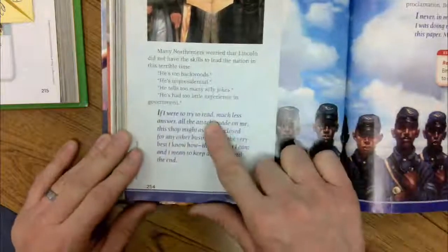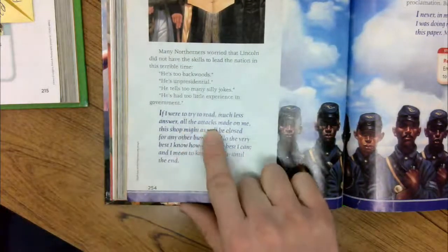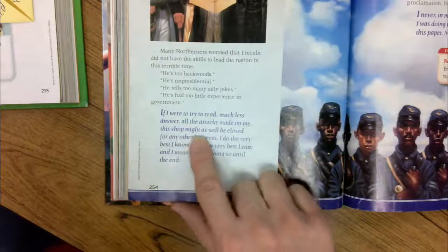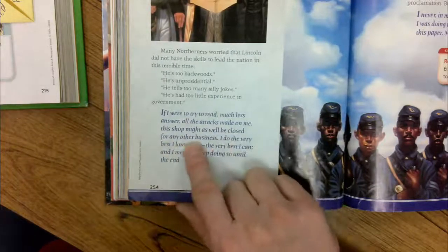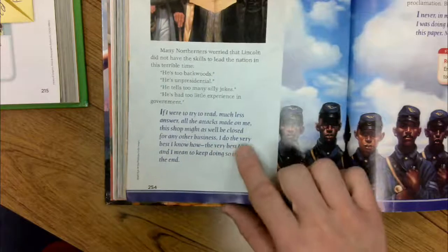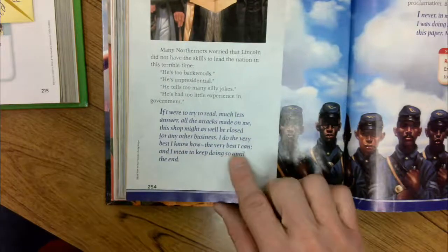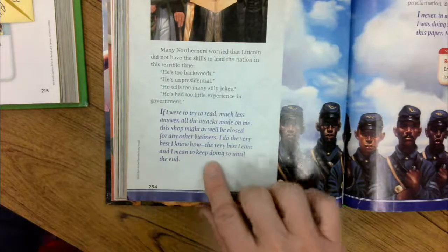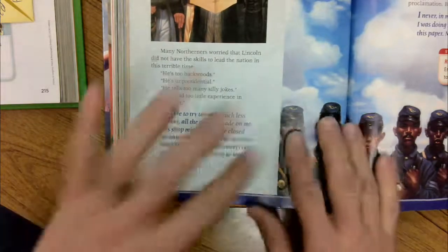If I were to try to read, much less answer, all the attacks made on me, this shop might as well be closed. For any other business, I do the very best I know how, the very best I can, and I mean to keep doing so until the end. In other words, stop messing around with me. I'm doing a good job.